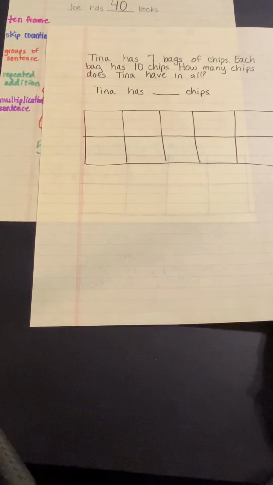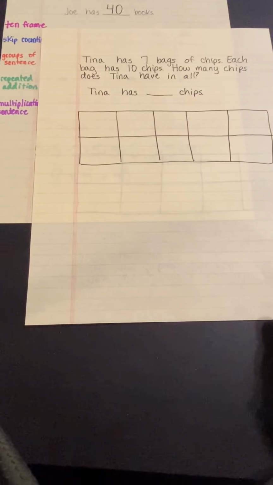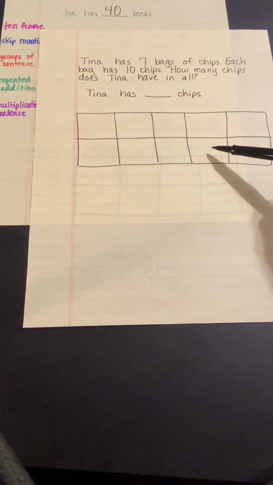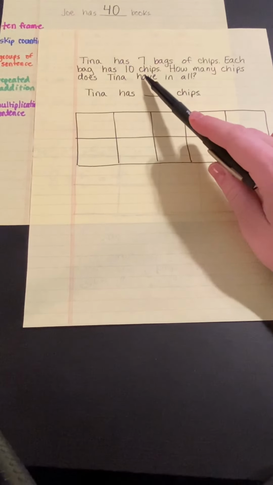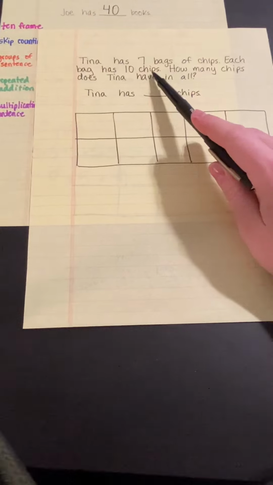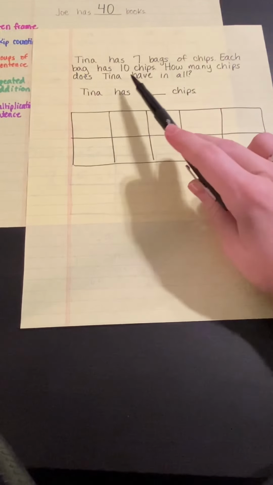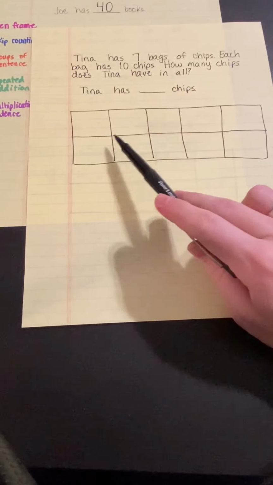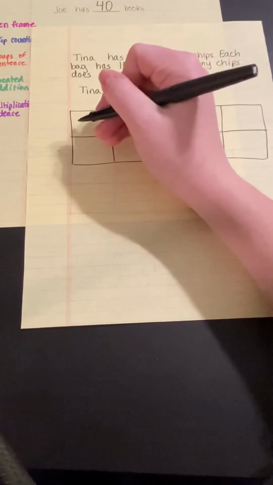My problem is Tina has 7 bags of chips. Each bag has 10 chips. How many chips does Tina have in all? So I'm going to first start with my 10 frame. It says there are 7 bags with 10 chips in each bag. Not 10 chips have 7 bags. It's 7 bags with 10 chips inside each. So each of these boxes will represent 1 bag, so I'll need 7 of them. And I need to put 10 chips in each.